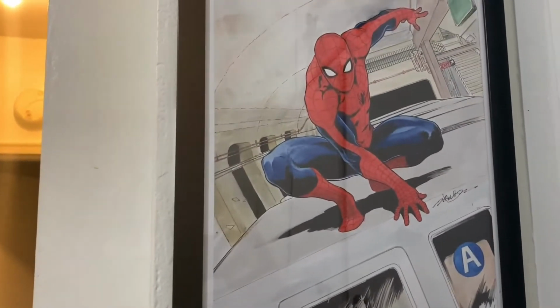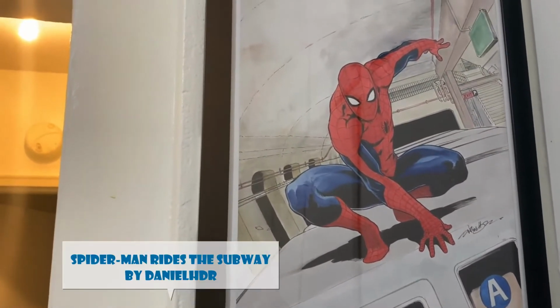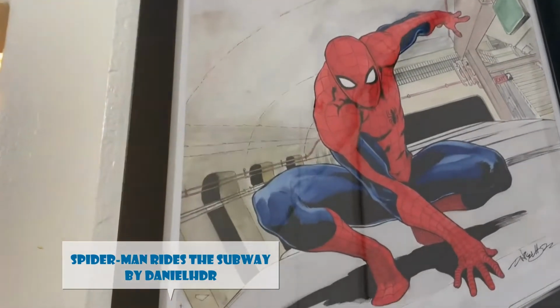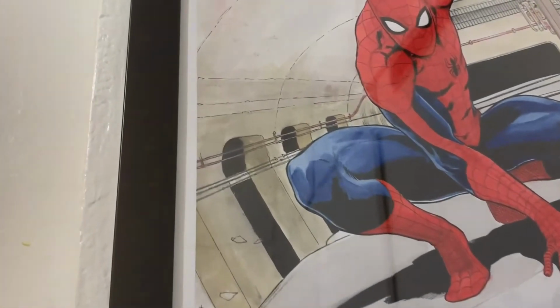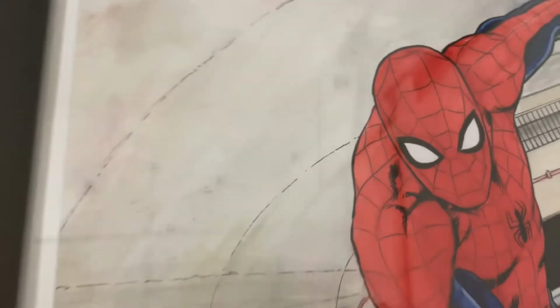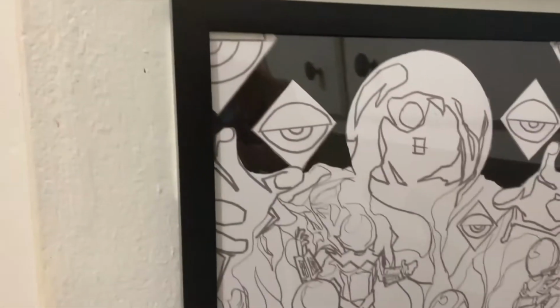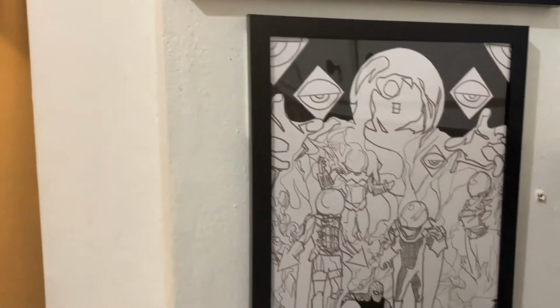setting. Where are we here in this picture? It's the underground, the New York subway system. Here's Spider-Man surfing the subway, the A train. And again, if you look at the details like the background and where he is, it will tell you a lot about the kind of story you're expecting to see in Spider-Man.